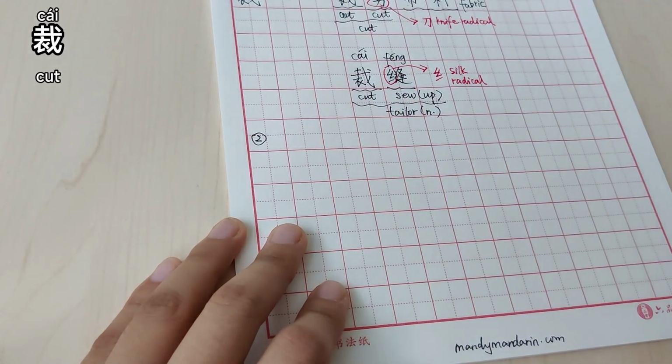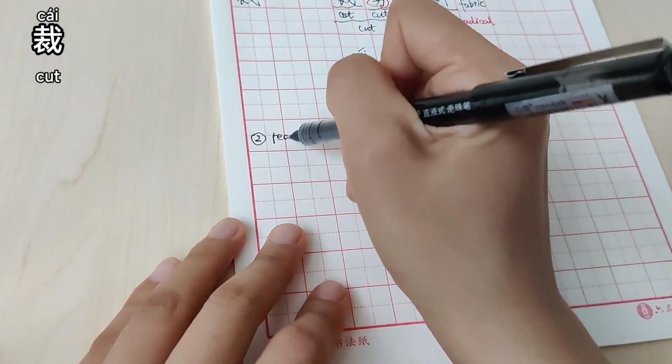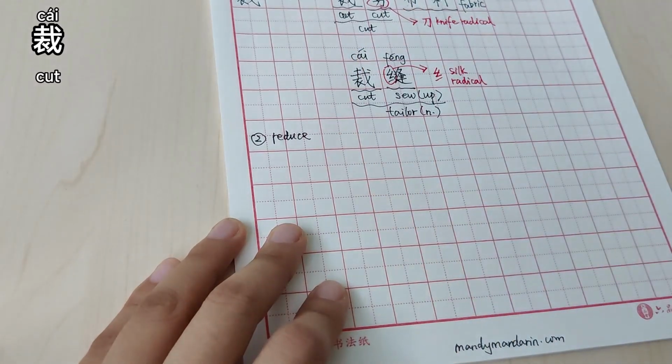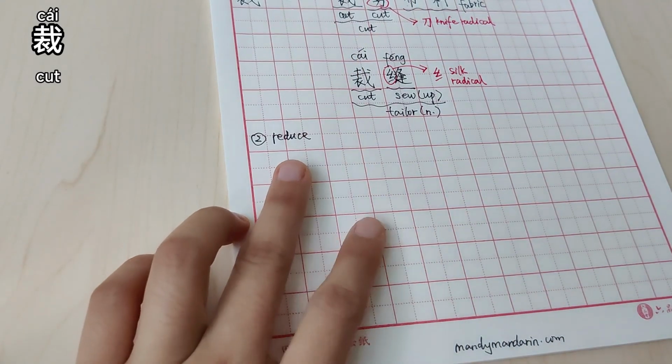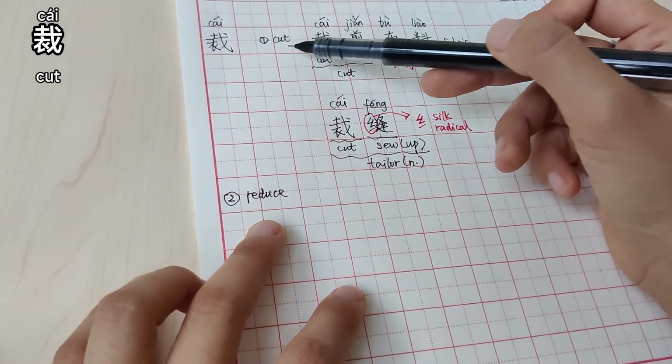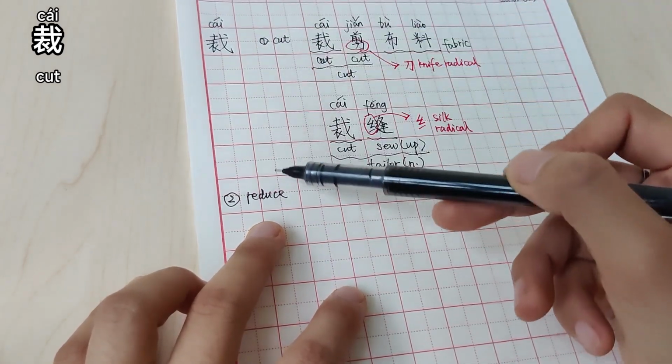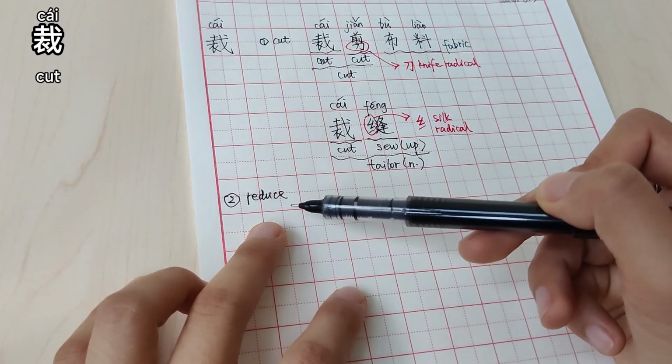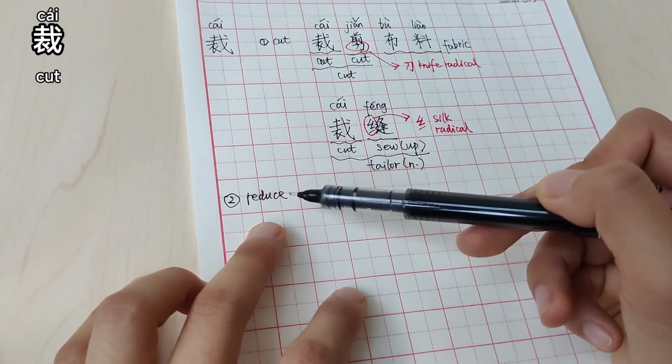Now let's get to the second meaning of 裁. The 裁 could also refer to reduce. So it's like the extension of cut, right? If you cut something off, then there will be a reduction. There will be reduce.